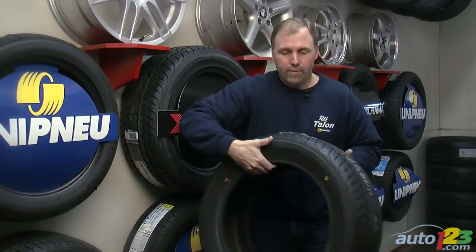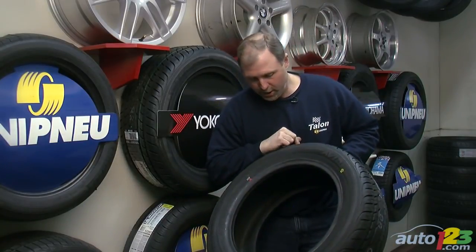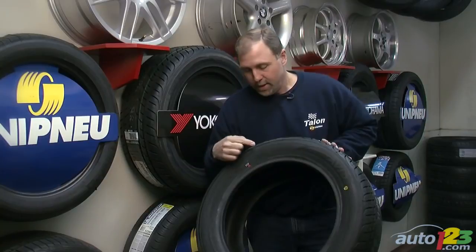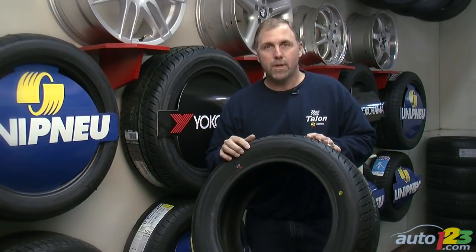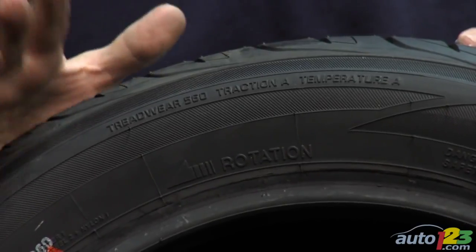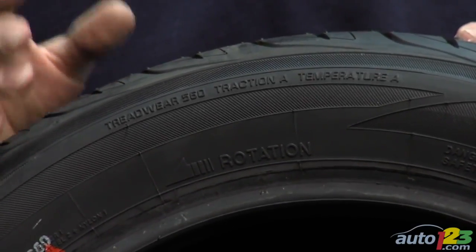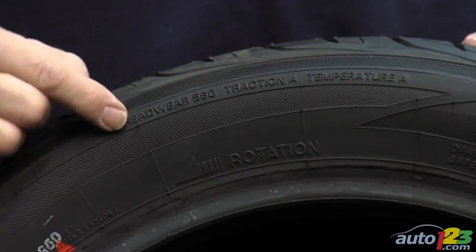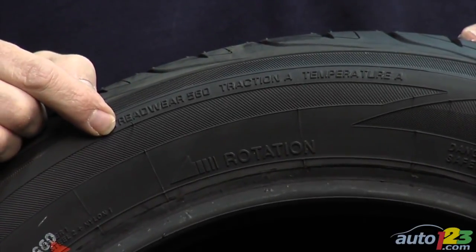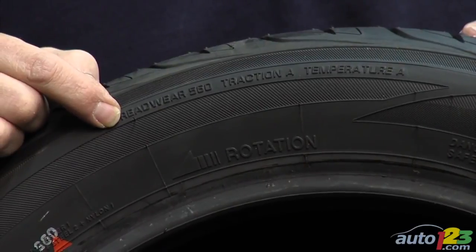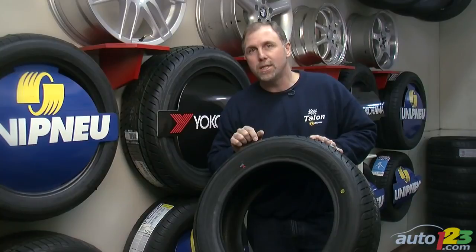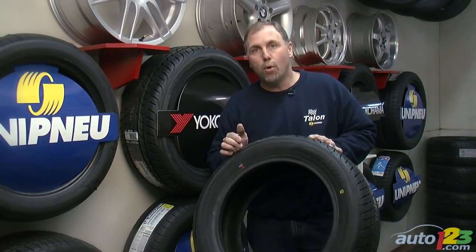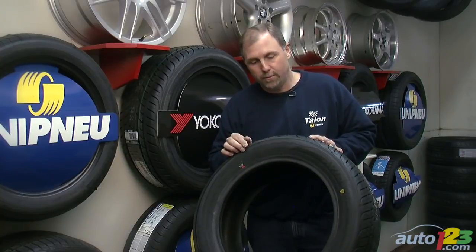The next bit of information is called UTQG. Now, a UTQG is assigned by the manufacturer, so it's not consistent and universal. It's just to give the consumer an idea of the tire's attributes. The first thing indicated on the sidewall is the tread wear index. In this case it's a 560 tread wear index. Generally speaking, the higher the tread wear index number, the more durable the tire is likely to be.